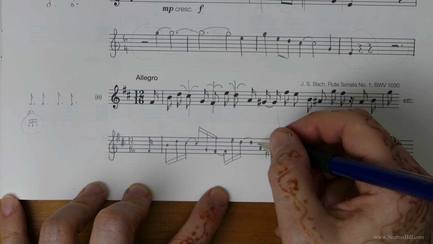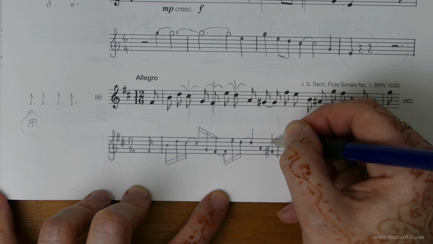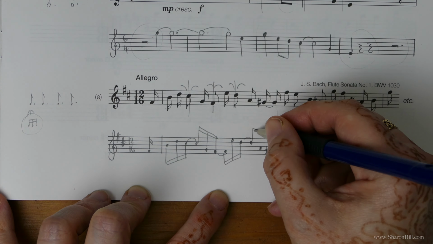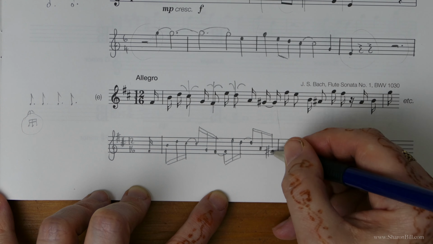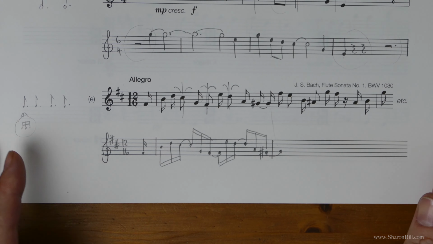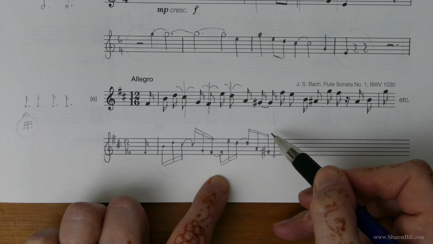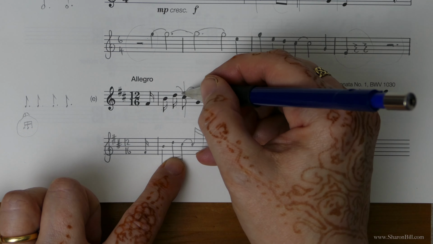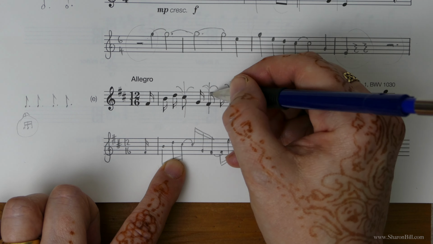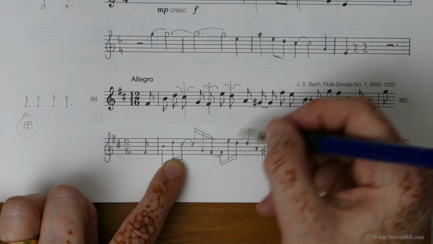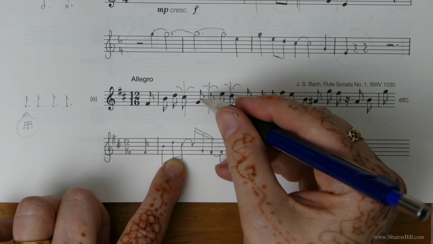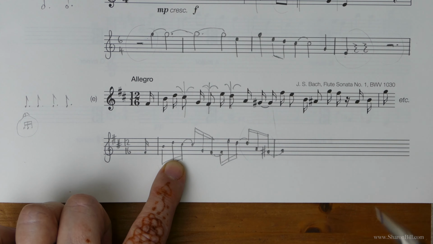So I think the stems can come down here. It's up here because the notes are below the middle line. 2 out of 3 overrules that really. So you can see 1, 2, 3, 4, 5, 6, 7, 8, 9, 10, 11, 12, but we've had to keep splitting these notes to show the groupings and use ties to equate the time value.